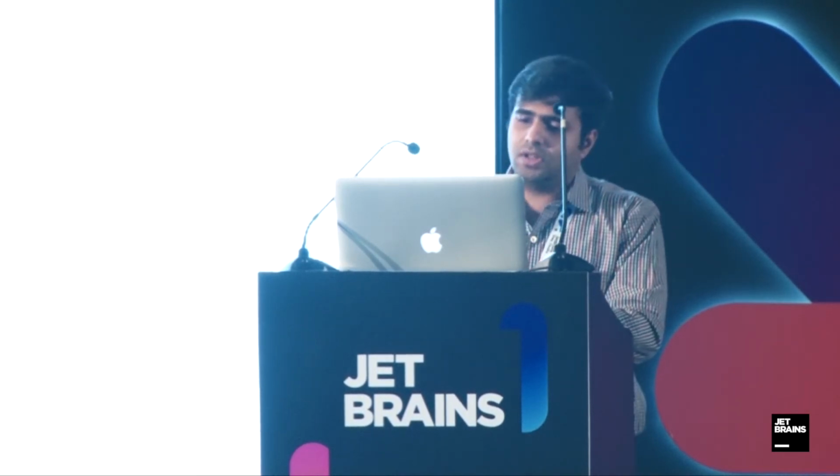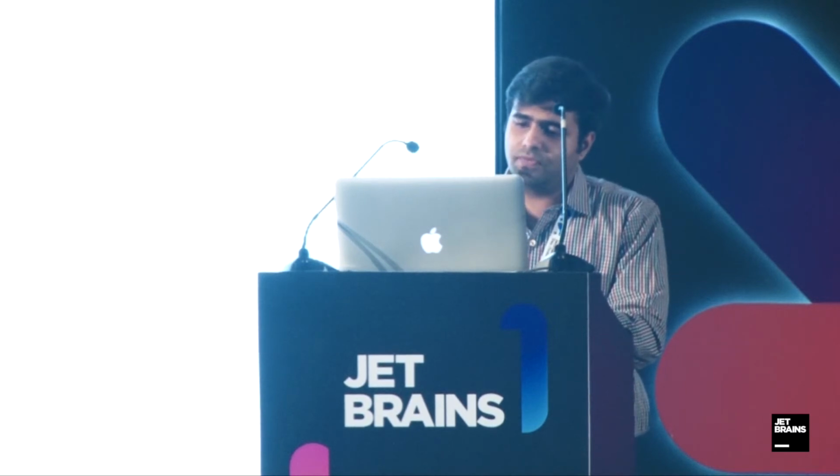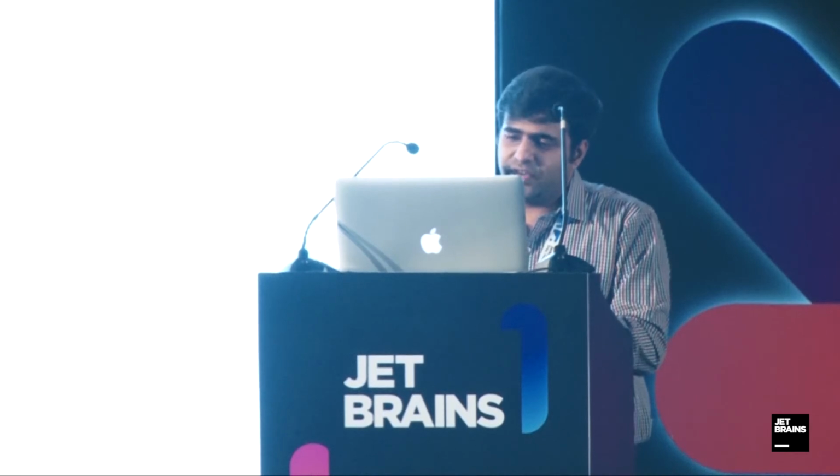Okay, so this was a piece of cake in case of Kotlin because I don't have to use the new keyword, which is very, very redundant in case of Java. And I have got this very convenient methods to create the list, set, and the map.